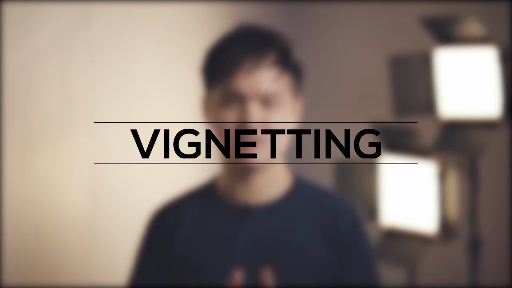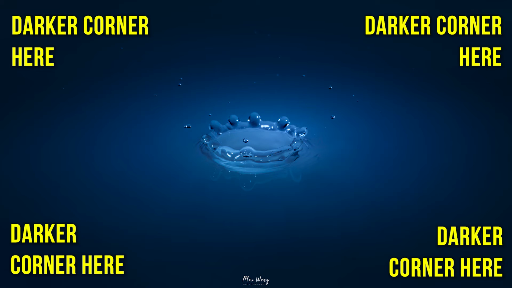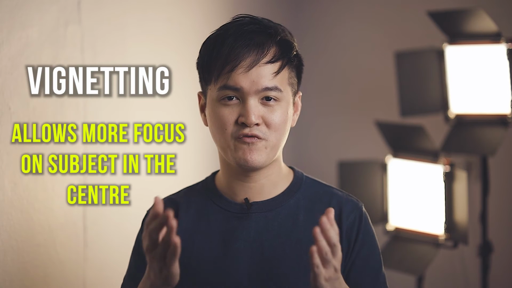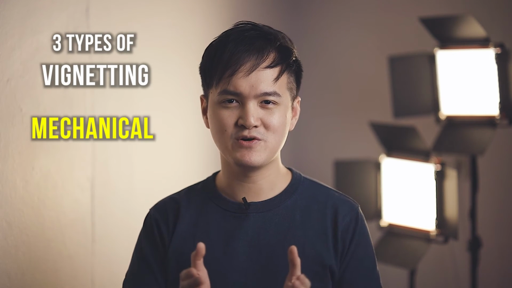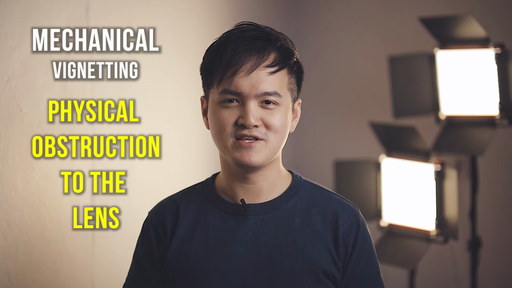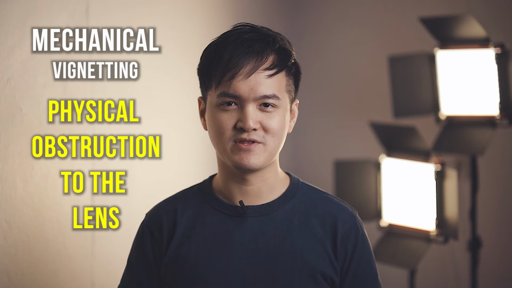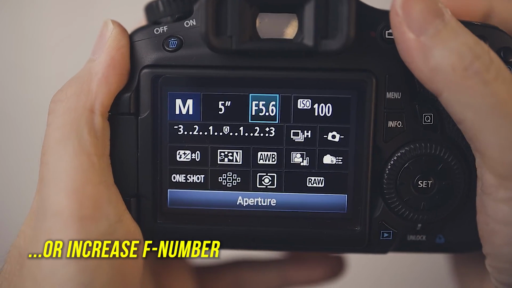Vignetting is quite commonly seen in photography and is simply a darkening of the image corners when compared to the center. Vignetting can be caused by our camera lenses and also added in post-production to allow us to focus more on the subject in the center of the frame. In terms of aperture, we must know that there are three types of vignetting, namely mechanical, optical, and pixel. In general, mechanical vignetting happens when there's a physical obstruction to the lens, such as a poorly designed lens hood or filter obstructing your lens.